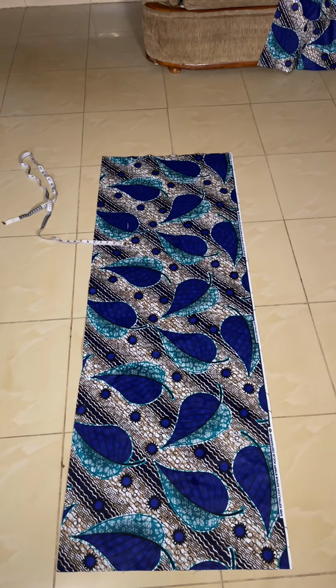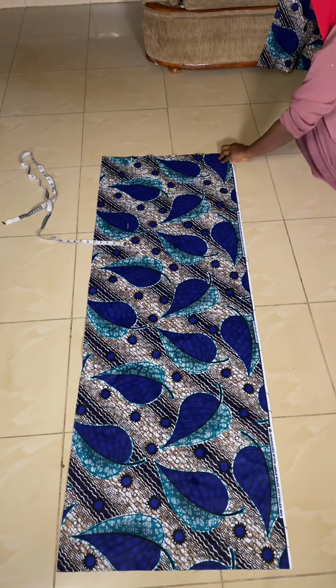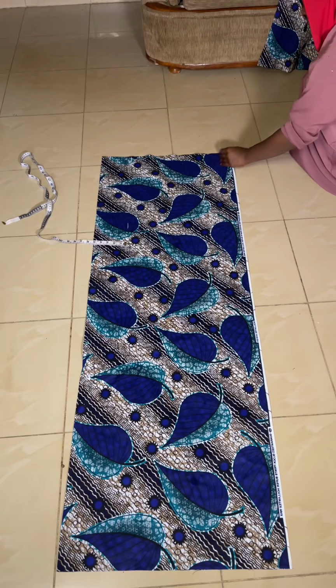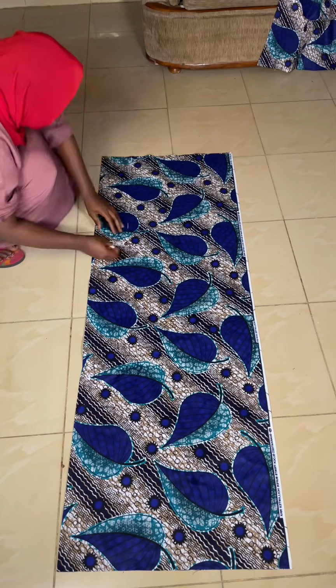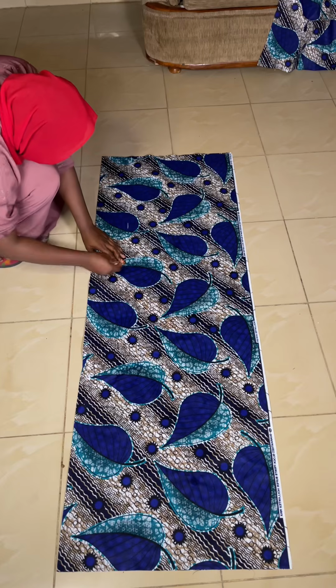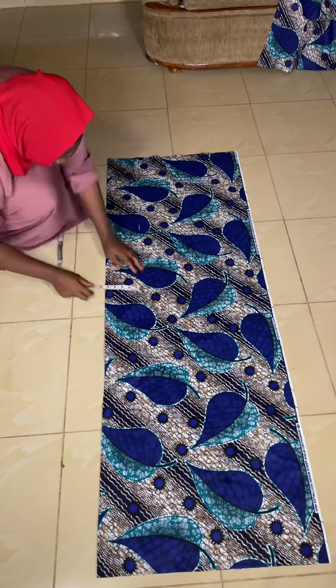So I've cut out my client's length twice, like I normally do for Ankara fabric. I folded it, it is 2 pieces. I folded each, gave it a good iron press. So now this one is the back piece. I'm going to mark 5 inches.